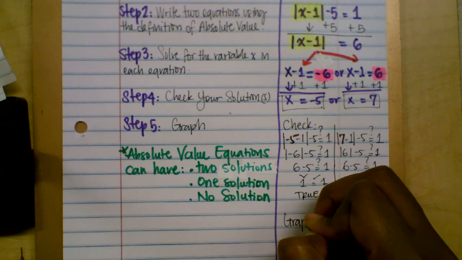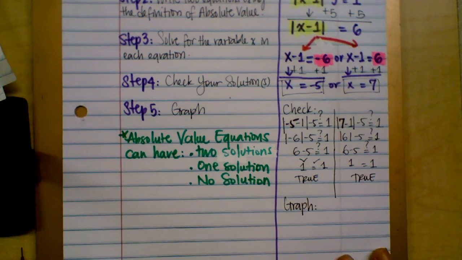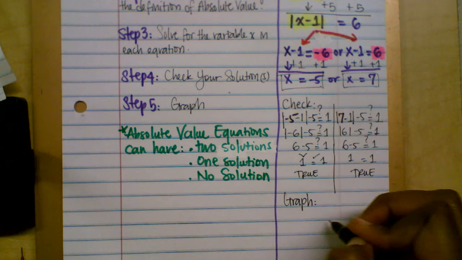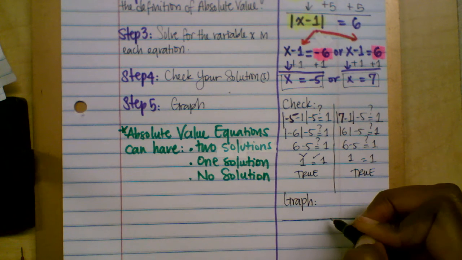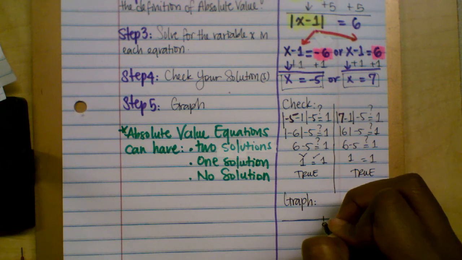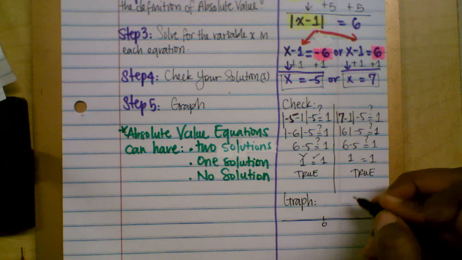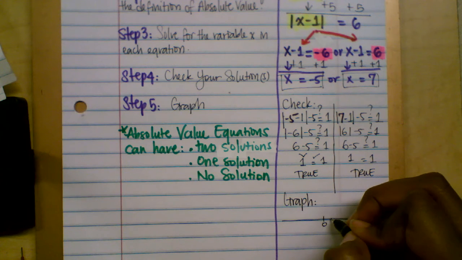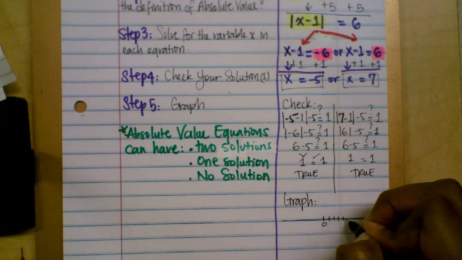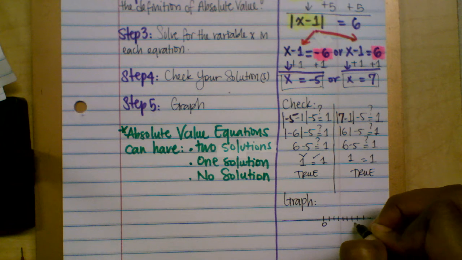So for the graph, all you have to do here is to draw a number line. And then on the number line, let's locate 0. Okay, on the number line. And then I'm going to label my number line. So 1, 2, 3, 4, 5, 6, 7, 8. So 7 is right here.